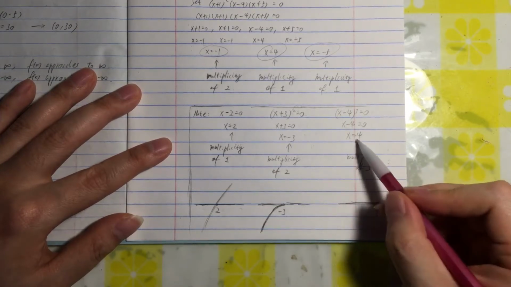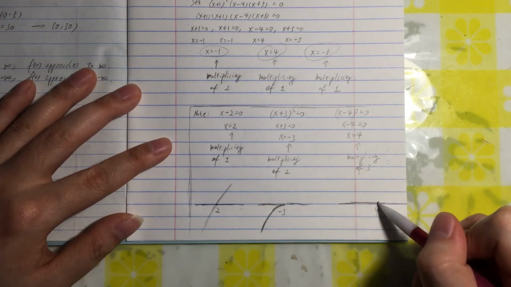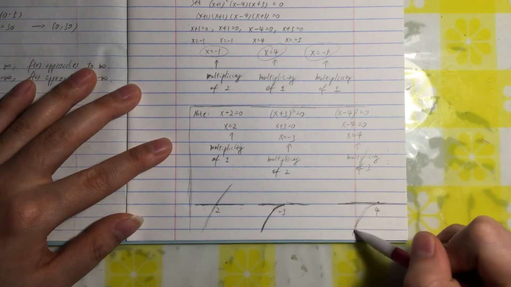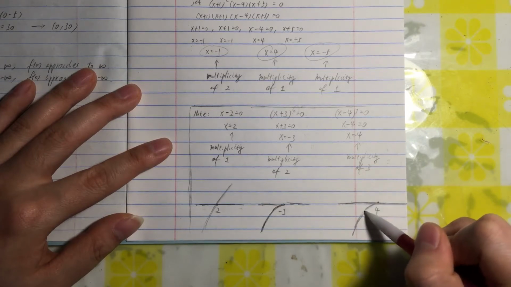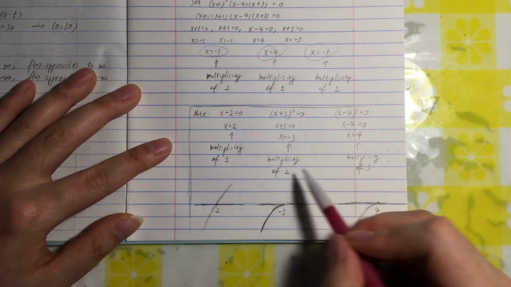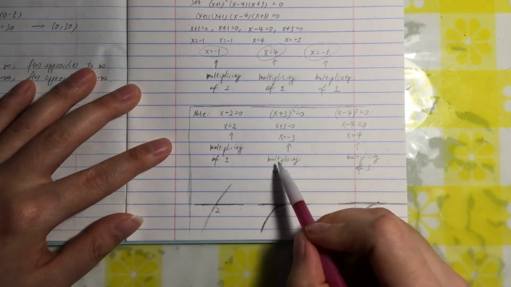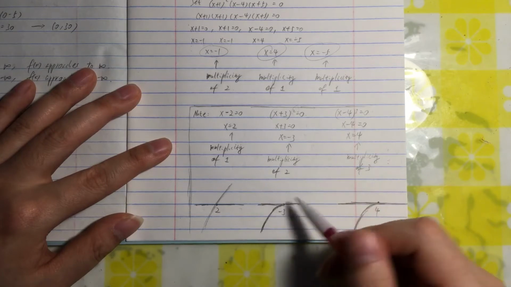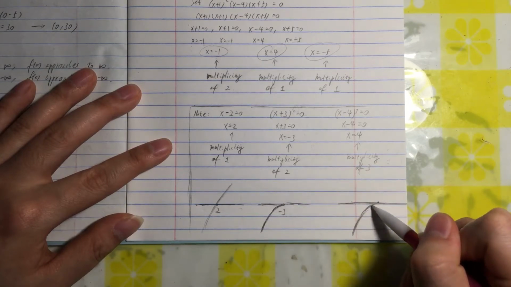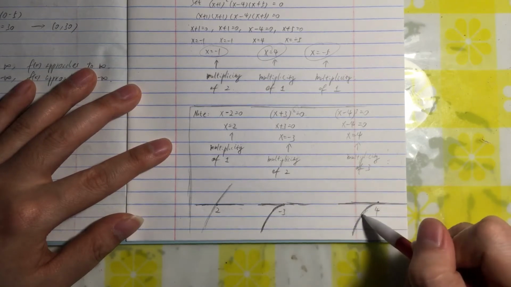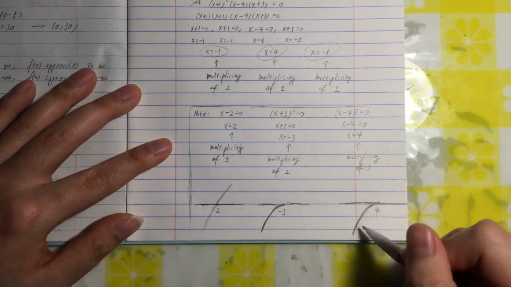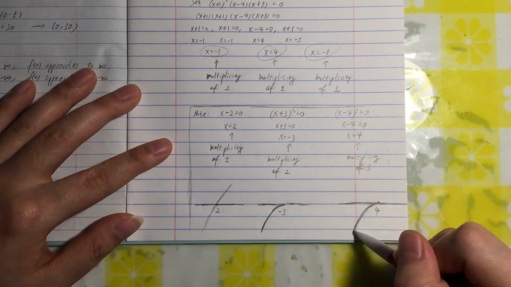This 0 has multiplicity of 3. So when the graph gets closer to the 0, it doesn't go through the 0 directly. That's a little curvature. The larger the multiplicity, the larger the curvature. If the multiplicity is 1, the curve goes through the 0 directly.